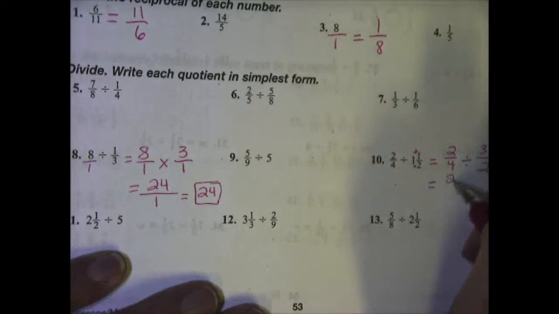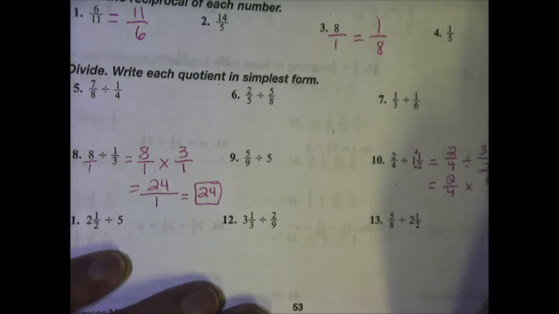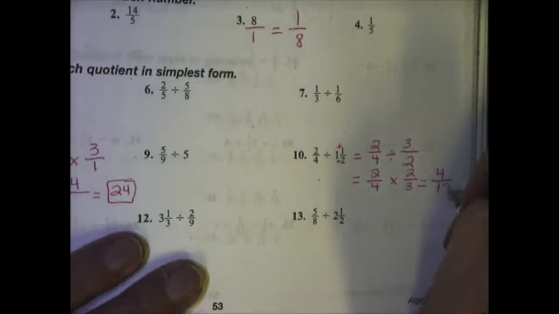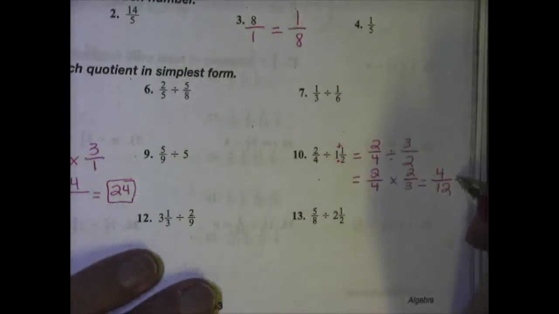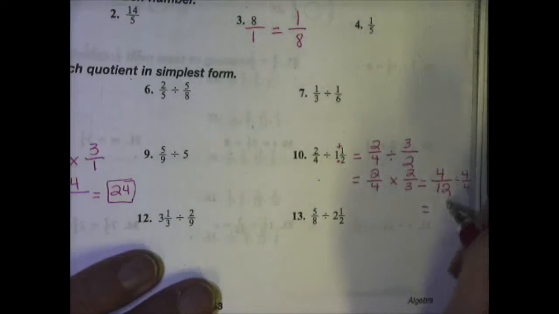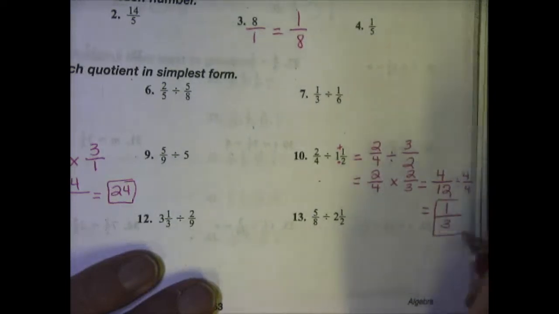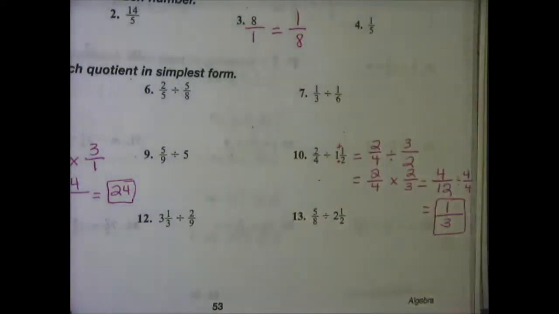Then we're going to use our rule, 2/4 times the reciprocal of 3 over 2, which is 2/3. 2 times 2 is 4. 4 times 3 is 12. They both divide by 4. When I divide them by 4, 4 divided by 4 is 1, 12 divided by 4 is 3. So the quotient, or the answer, is going to be 1/3.